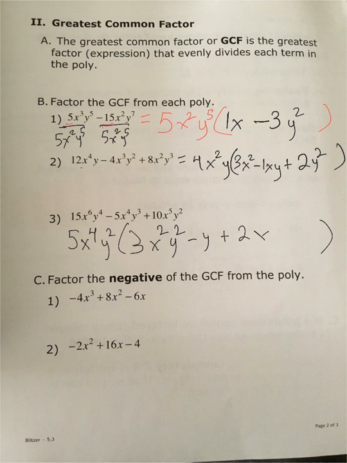So the reason we factor out a negative GCF is to make sure your leading term is what? Positive, because we're positive people, right? Good. So you always want this leading term to be positive. We're going to talk about that, but that's a good thing to write down somewhere. We always want this leading coefficient to be positive.